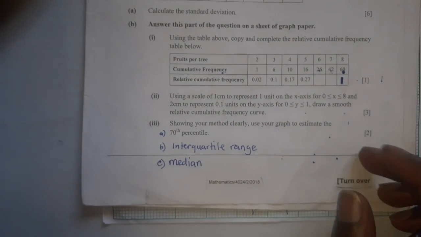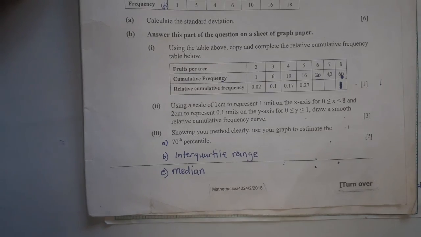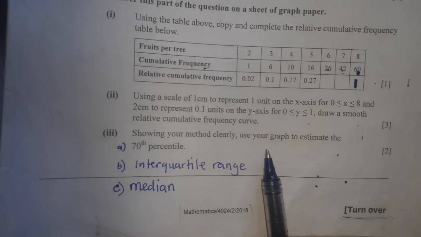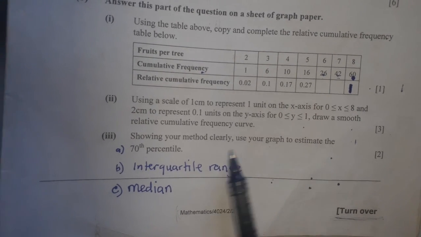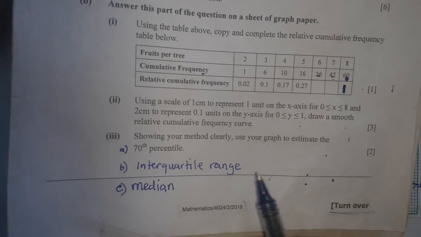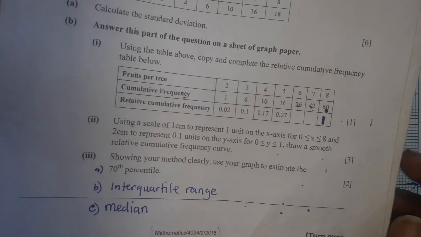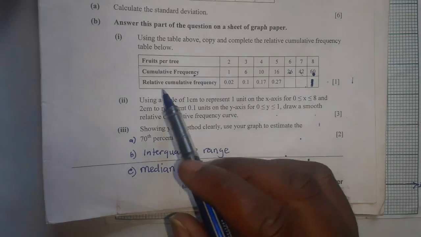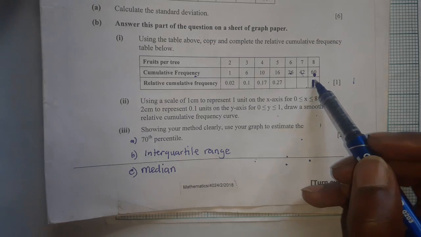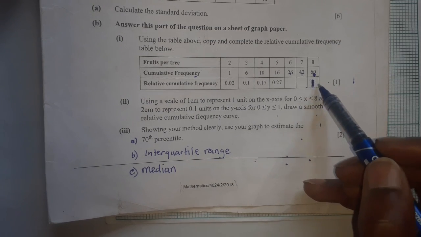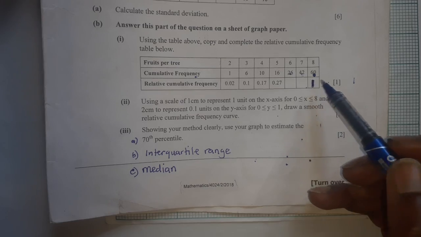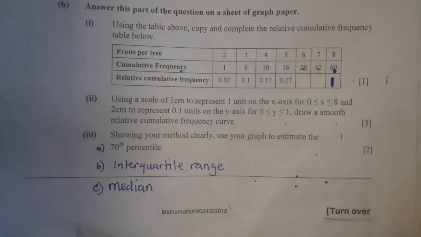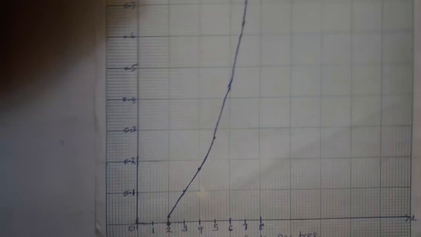The next question is saying what? Showing your method clearly. Use your graph to estimate the 70th percentile. So here we're going to find 70% of the total of the relative cumulative frequency. So you have to multiply this one by 70%. When you multiply this one by 70%, what do you get? That is what we are looking at.